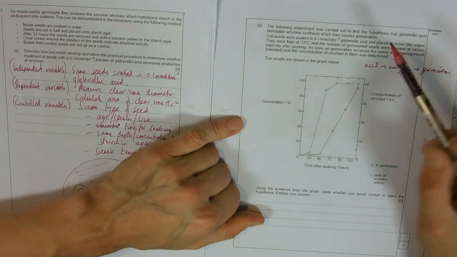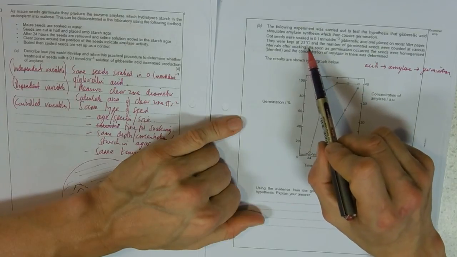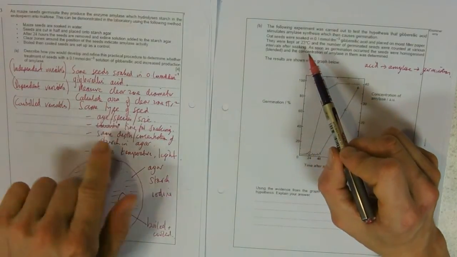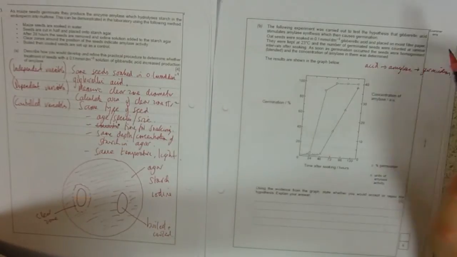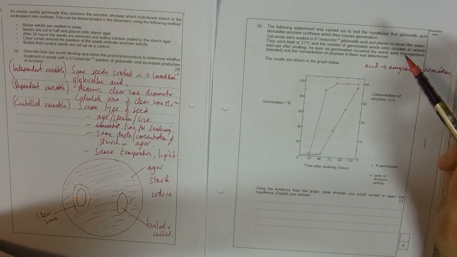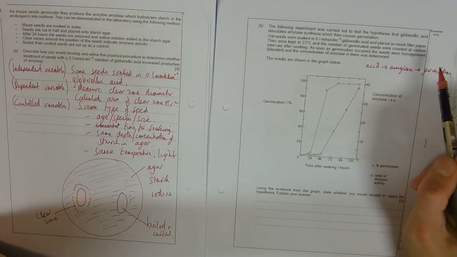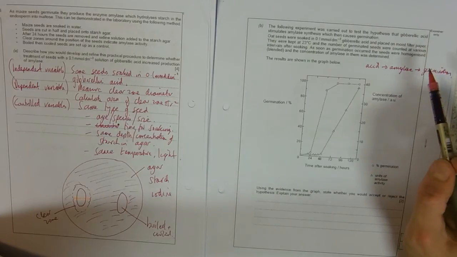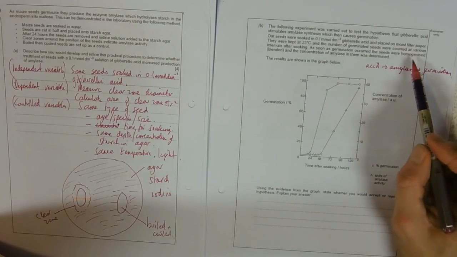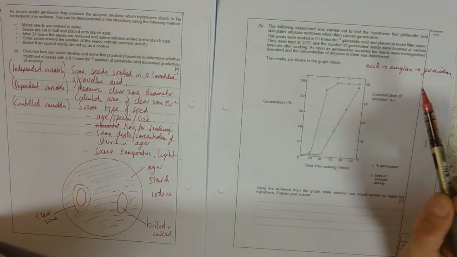And here's a method. They were kept at 23 degrees C. That would help you with your method earlier if you couldn't think of anything. They were counted at intervals after soaking. Then they homogenize them, that is, stick them in a blender and make them the same consistency throughout, and then determine the amylase.